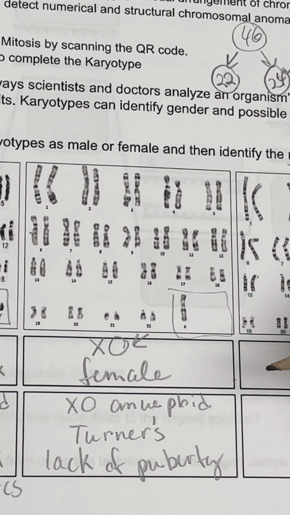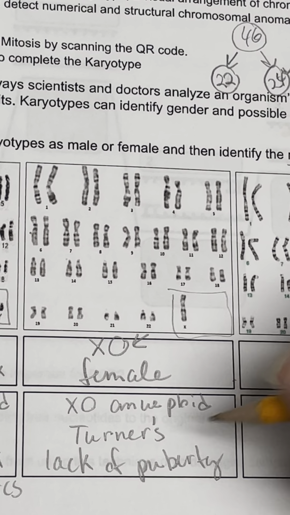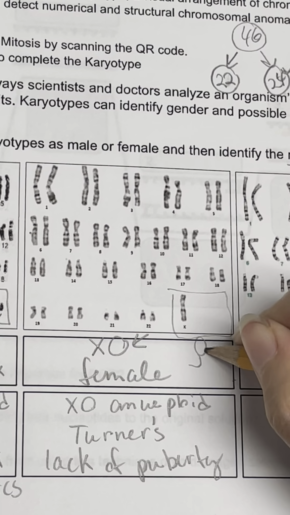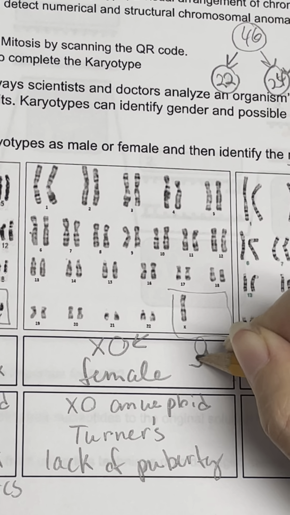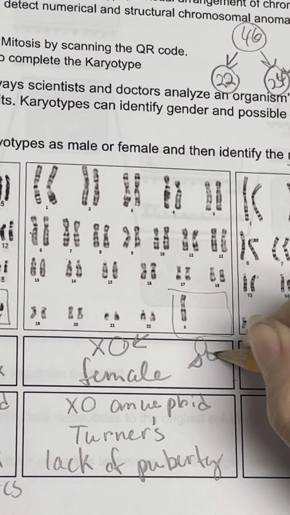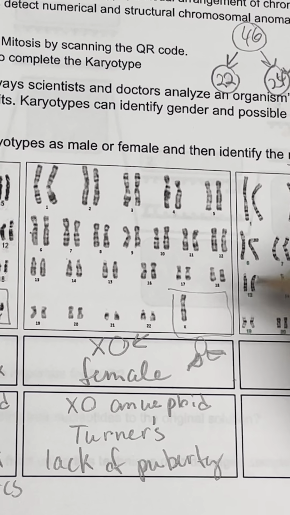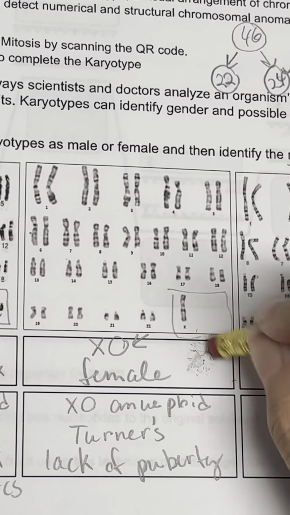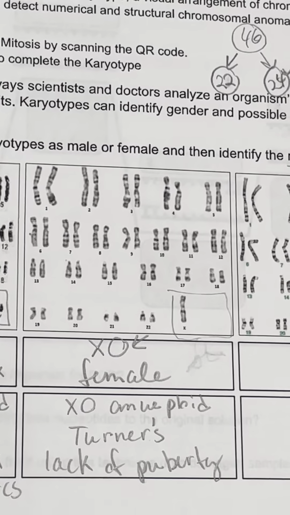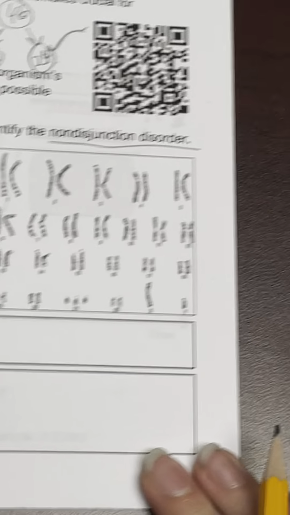One of the earlier indicators of this syndrome is going to be a webbed neck, meaning that instead of the neck coming down like this, the muscle will flatten, and instead of the muscle coming down the shoulder area, it kind of webs to the arms. So this is one of the more physical early indicators of Turner syndrome. Let's look at the last.